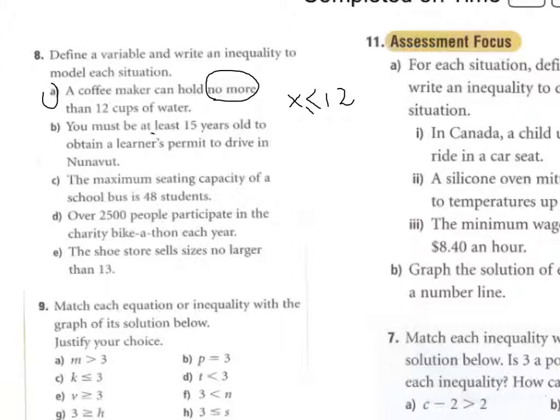You must be at least 15 years old to get a driver's license. So X is less than or equal to 15. Actually, that's not true. X has to be greater than or equal to 15, because you can't be 14. You'd have to be 16, 17, 18, but you could also be 15. So that's how you'd work with those kind of questions.